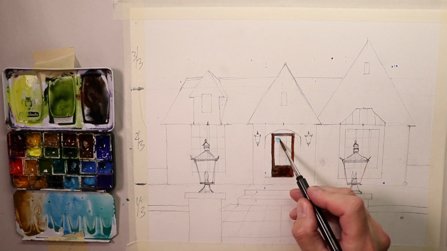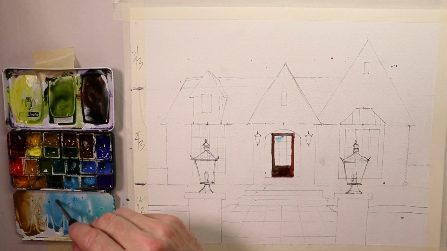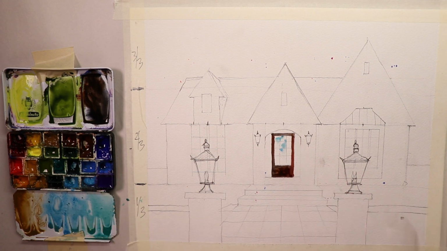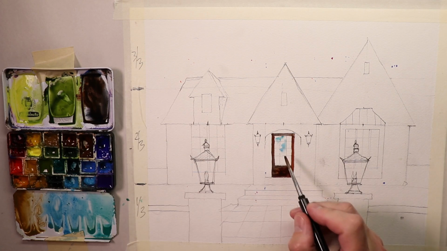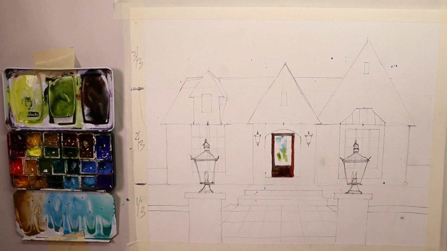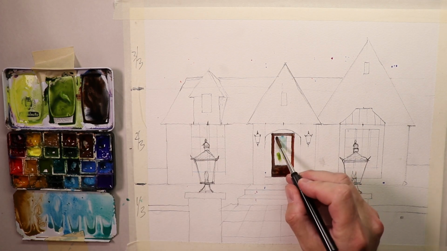I'm going to go in and just do some blue, some green, like that. Okay.